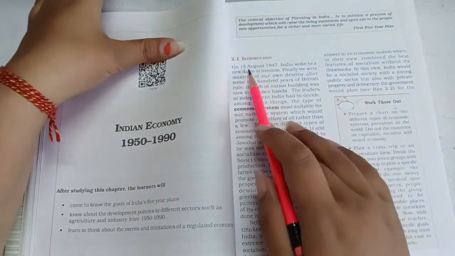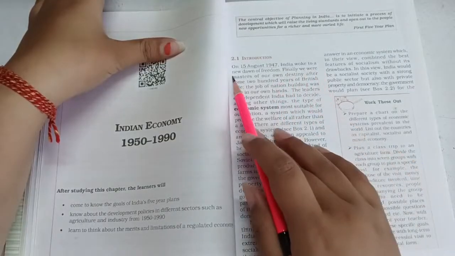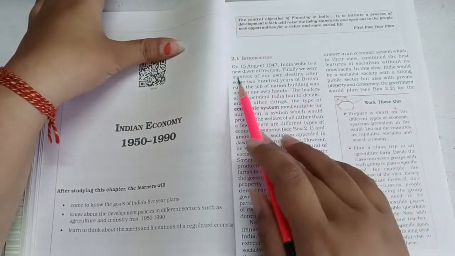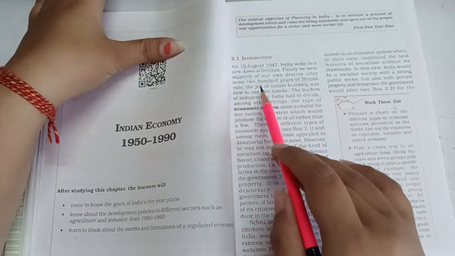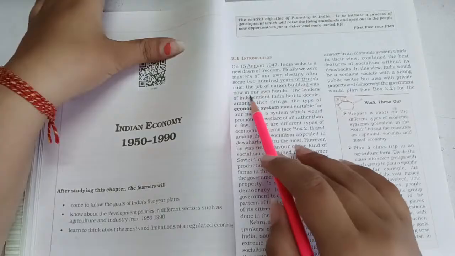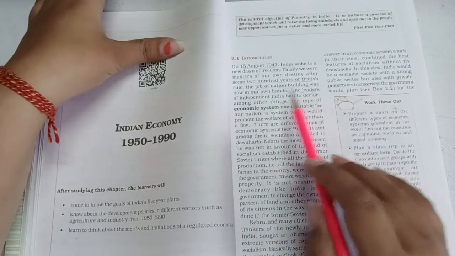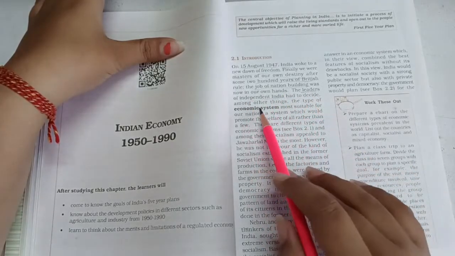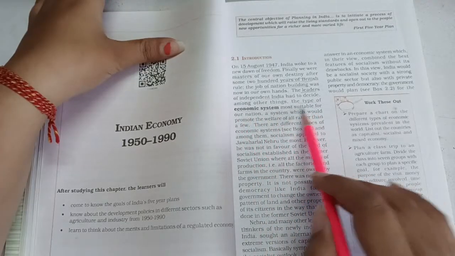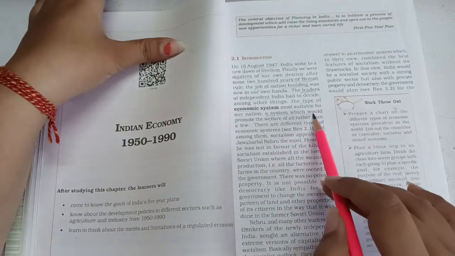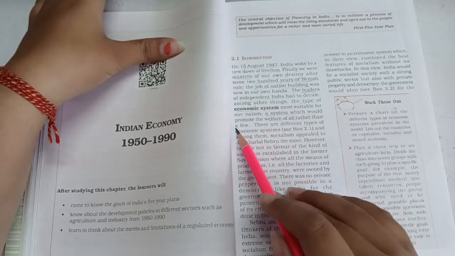Introduction. On 15 August 1947, India woke to a new dawn of freedom. Finally, we were masters of our own destiny after some 200 years of British rule. The job of nation building was now in our own hands. The leaders of independent India had to decide, among other things, the type of economic system most suitable for our nation, a system which would promote the welfare of all rather than a few.